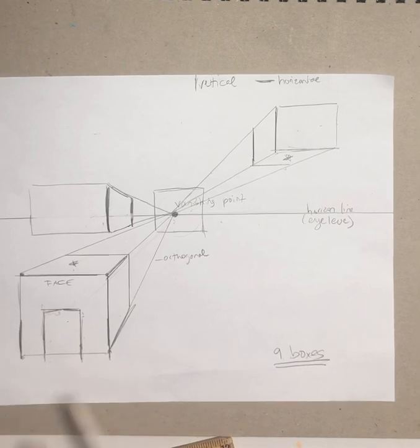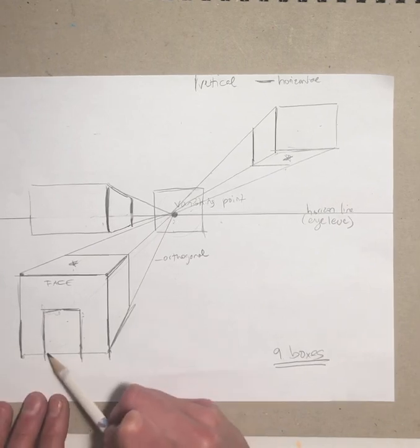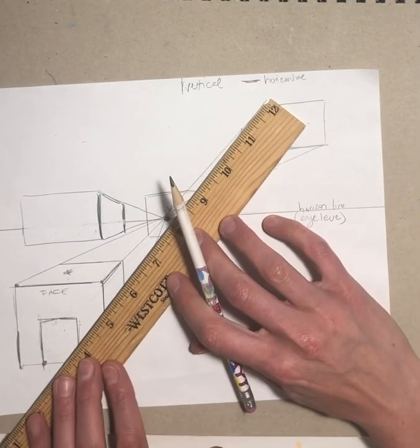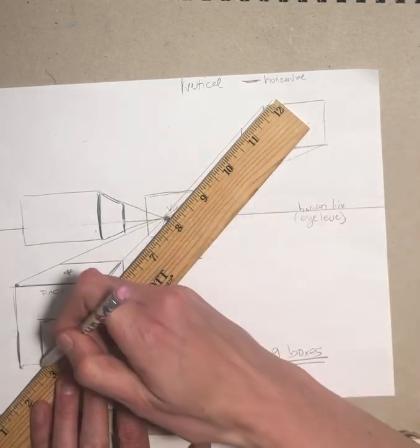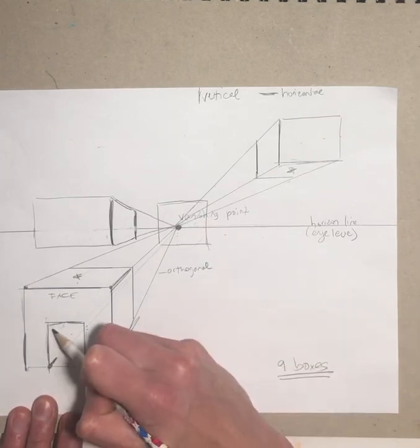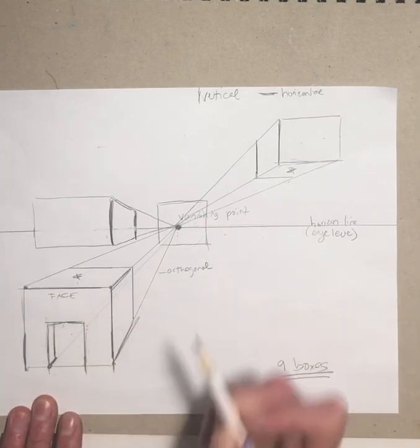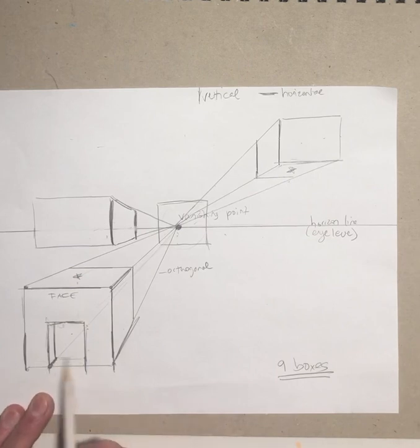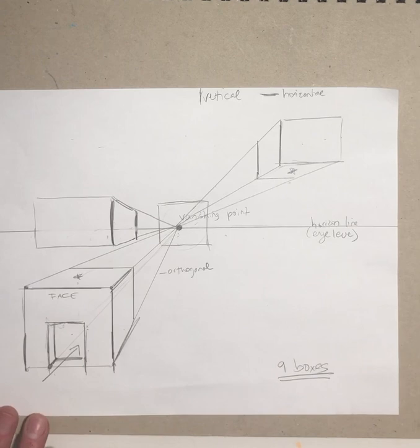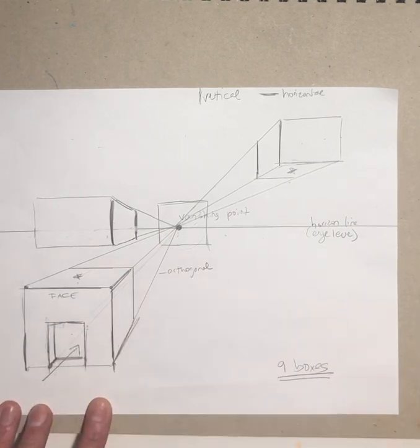Now, we also would see the inside of a door. So I'm going to take this corner and connect it to that vanishing point. Cut this with a vertical line, cut this with a horizontal line. And this would be the area that you go into for, let's say, a doorway, okay?